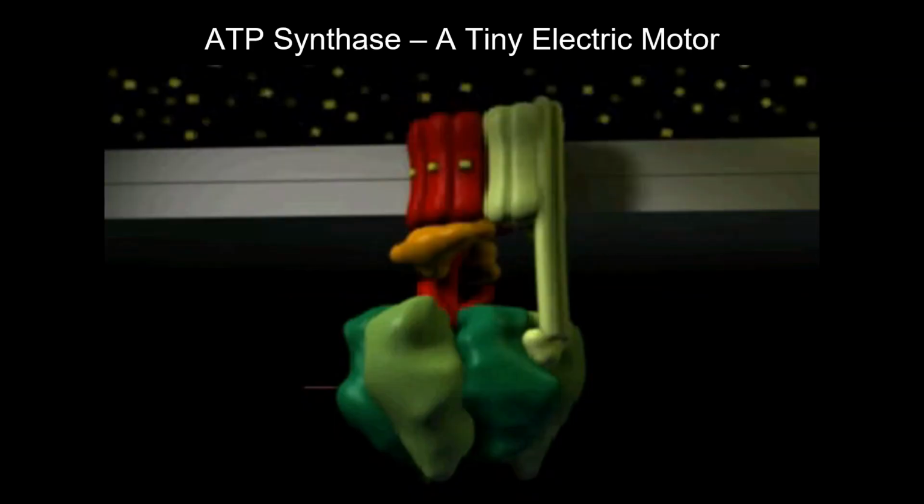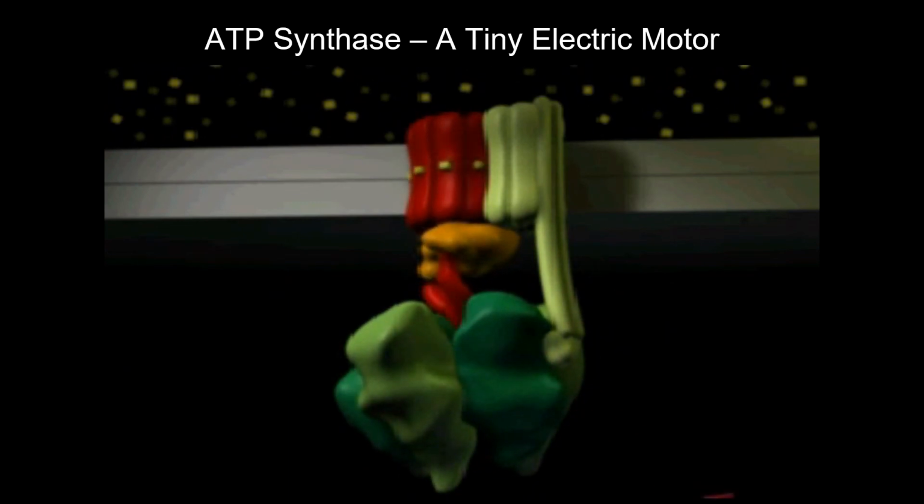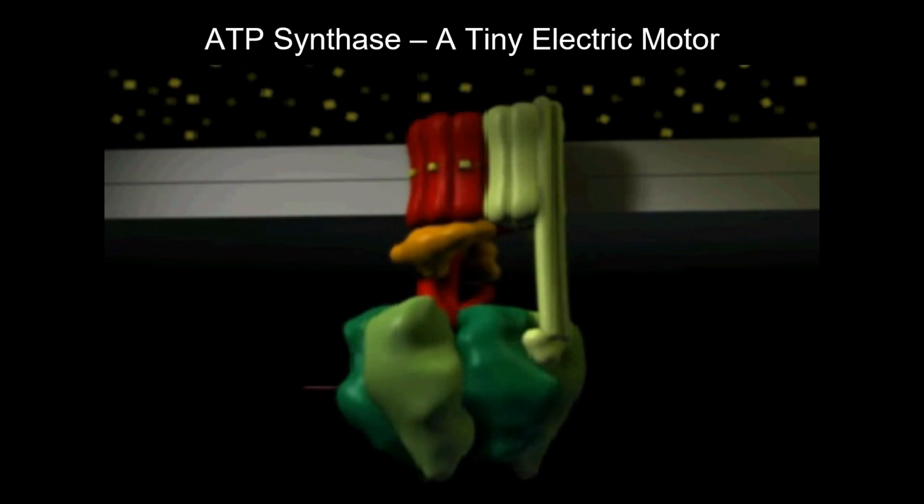This is an animation of how ATP synthase works. We've got the inner membrane shown here in gray. Above that is the intermembrane space, and below that is the matrix. Up in the intermembrane space, you can see little yellow cubes which represent hydrogen protons. What's going to happen is hydrogen protons are going to flow down their concentration gradient and down their charge gradient through a channel in ATP synthase.